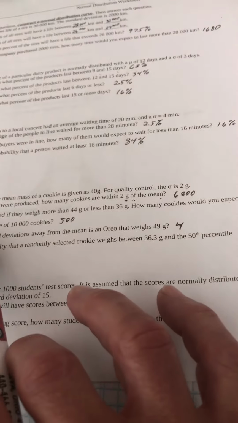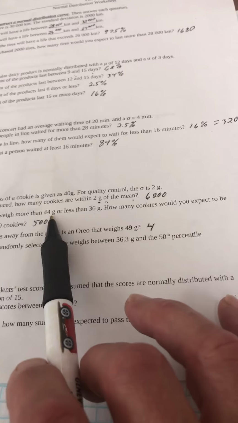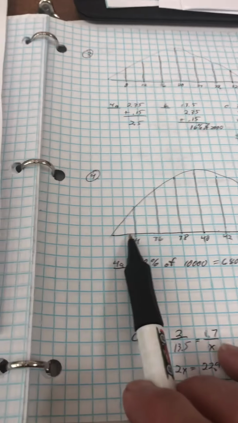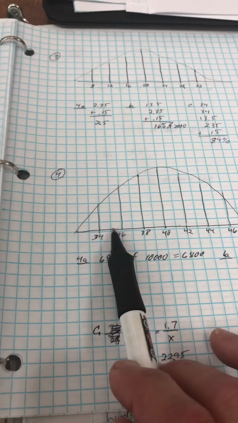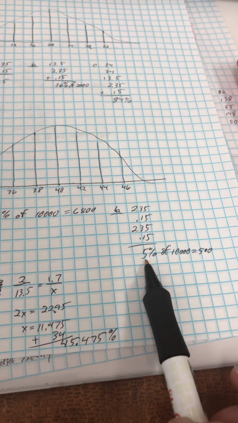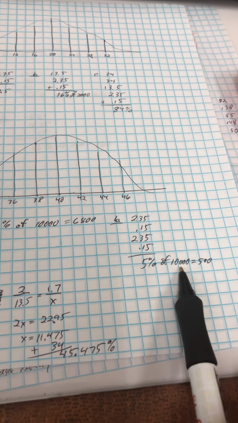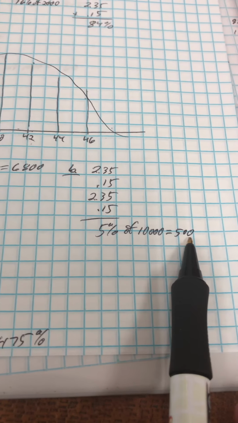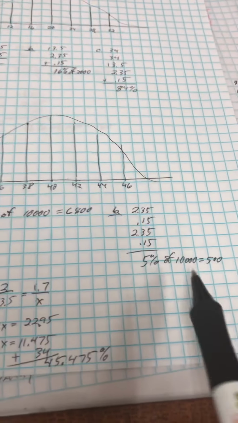For B, cookies are rejected if they weighed more than 45 or less than 36. So more than 44, sorry, not 45, more than 44, less than 36. So it's these two and these two. I added them up. That's 5%. It's 5% of 10,000 is 500 cookies. They can send those cookies to me, the heavy ones and the light ones.